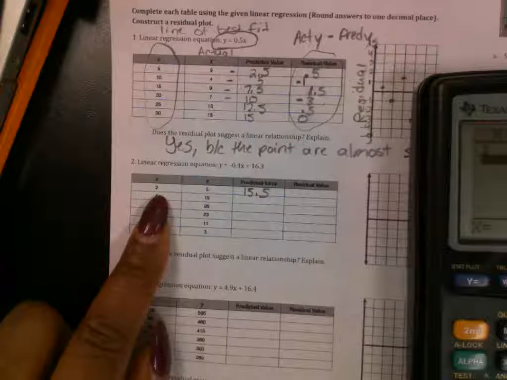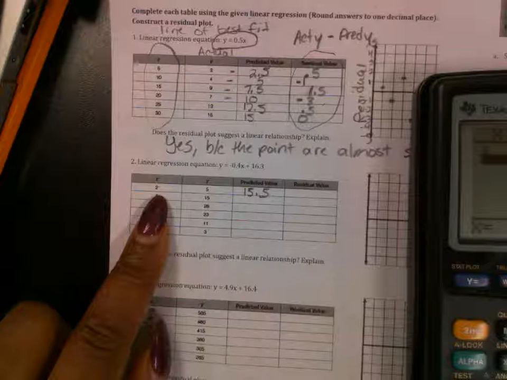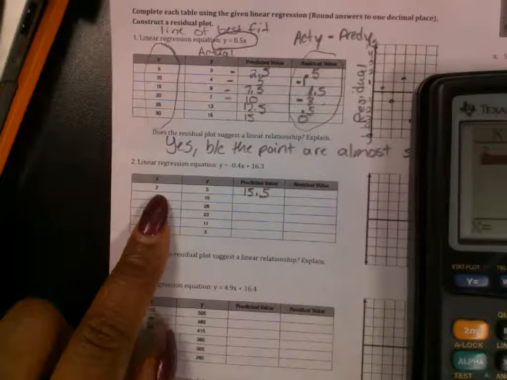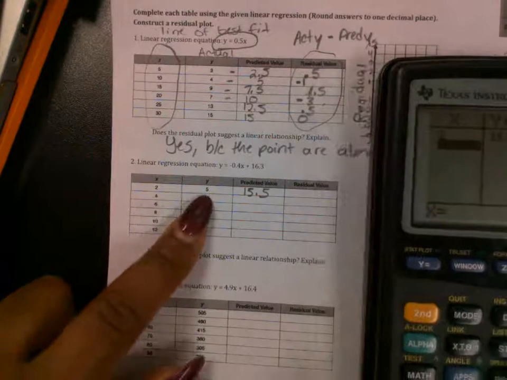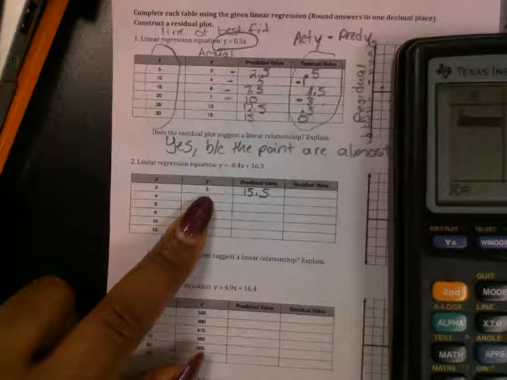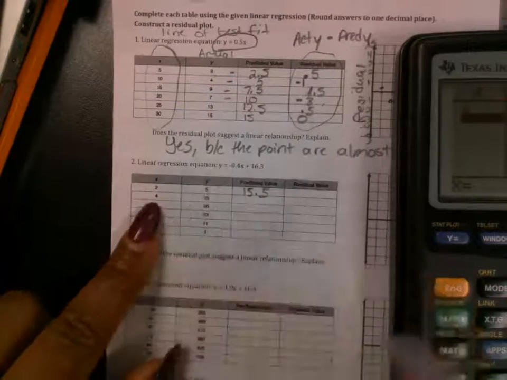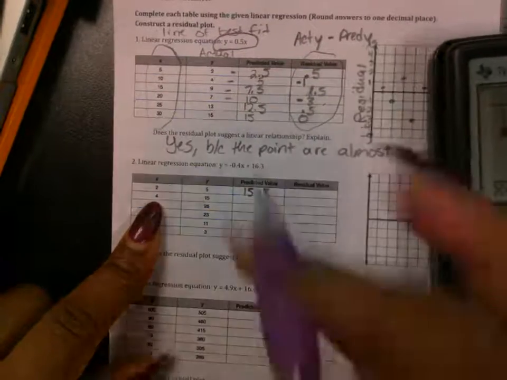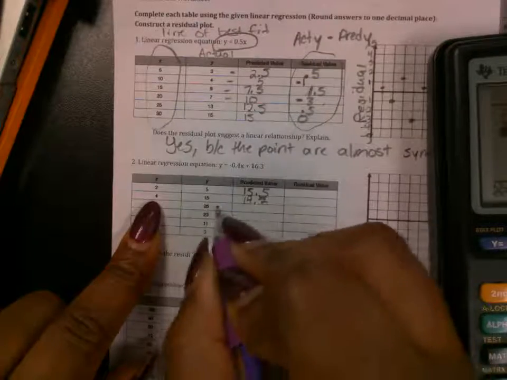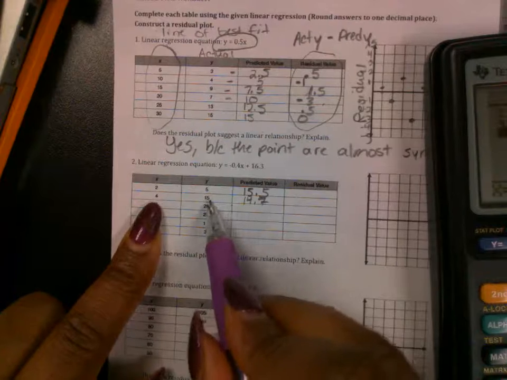You got it? Did you go to second graph? And then the first number we typed in was 2. Did you get that? Okay, good deal. All right, so look, is my actual point above or below the line? It's below. Woo, it's way below. Do you see that? Okay, let's type in 4. What's my predicted value for 4? 14.7. Is my actual above or below the line? It's above the line of best fit.